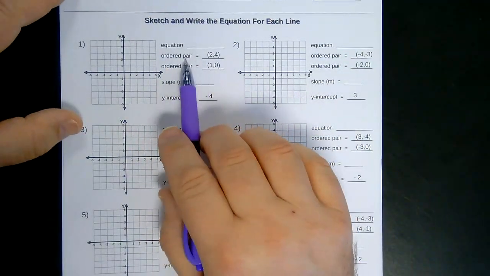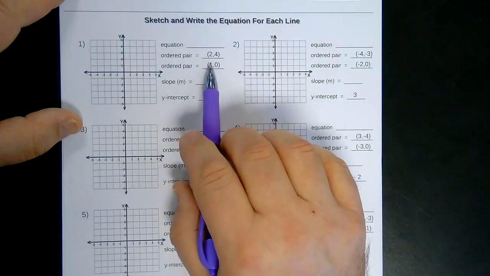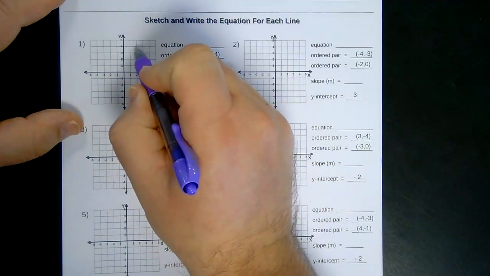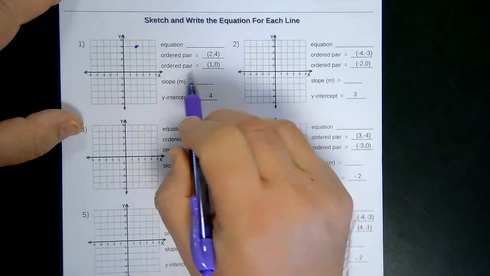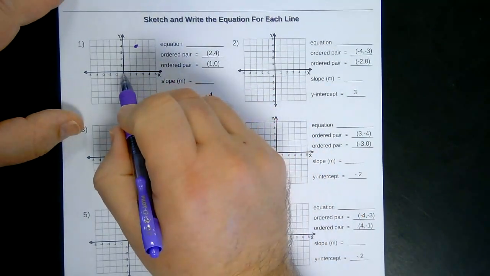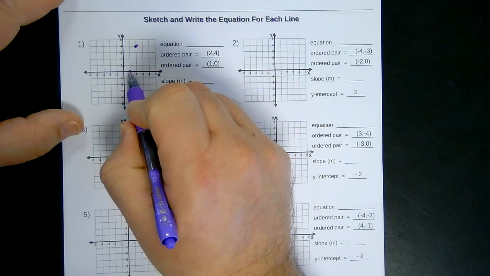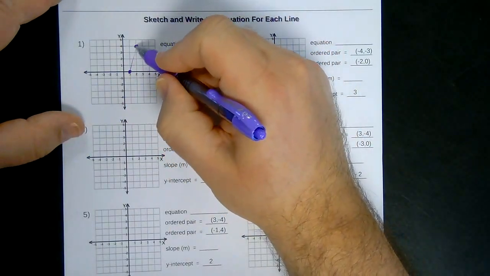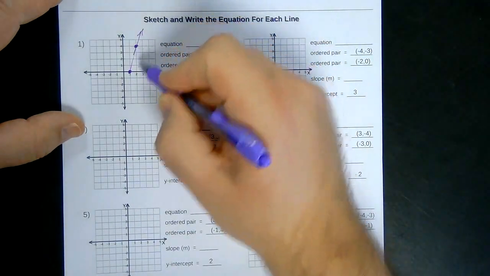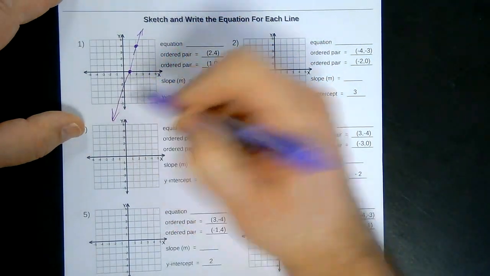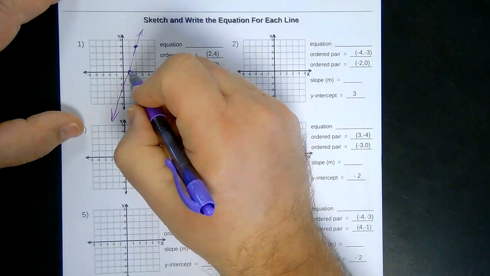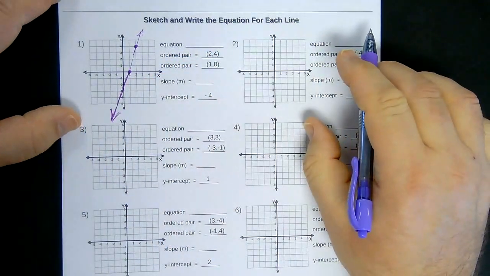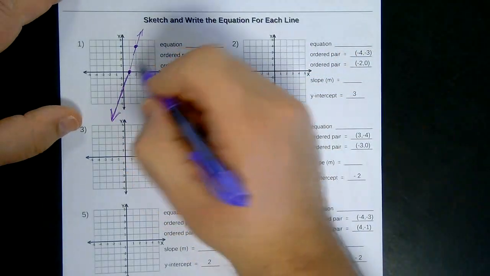Starting with number 1, I want to plot the ordered pair first. So let's plot these on my grid. Over 2 and up 4. There's my first point. Second point is over 1 and up nowhere, so stay right there. So if you draw your line through your points and through the entire graph, that will help. Okay, so roughly, maybe I'm off just a little bit. Okay, so right around there.